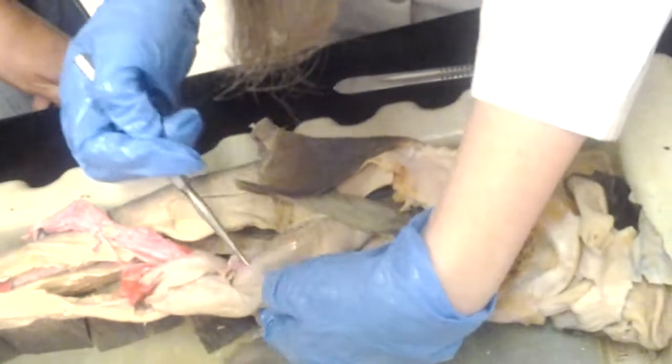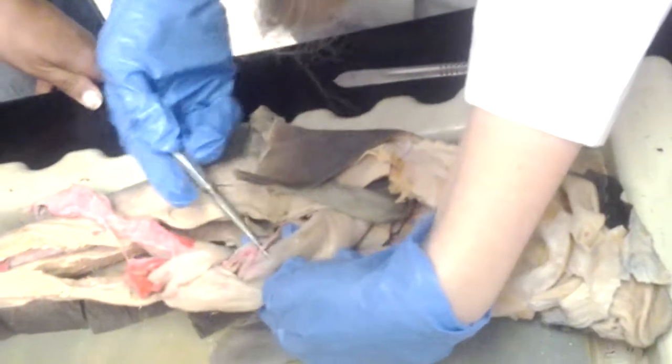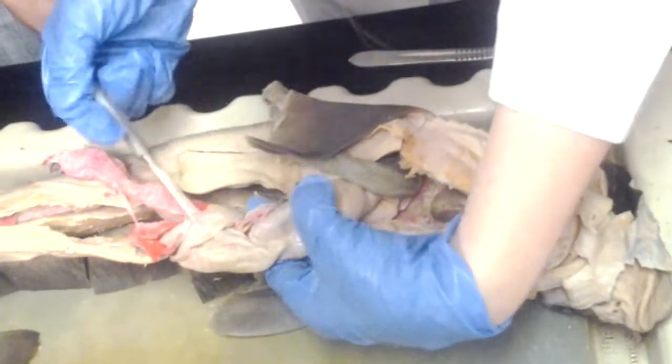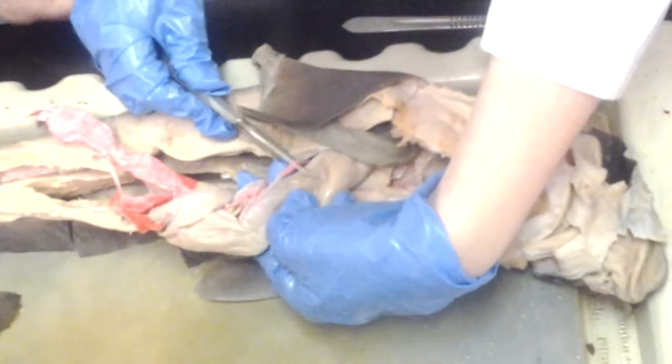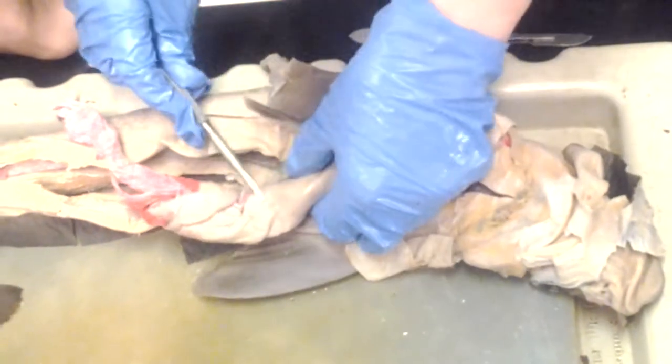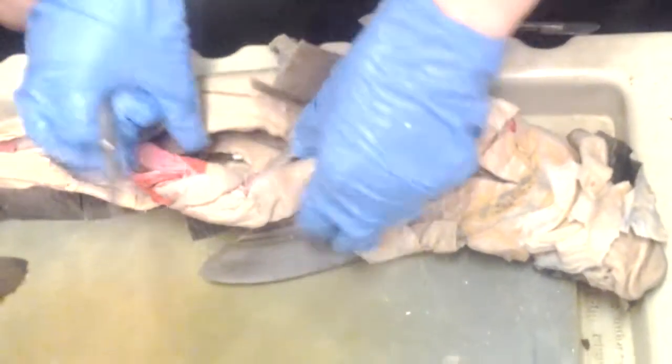So celiac artery is right here, big and red. And then it turns into the gastric. It splits and it goes to the stomach and to the duodenum. It splits into anterior and posterior. So the gastric artery is the part that goes onto the stomach, and it also goes to the duodenum here.